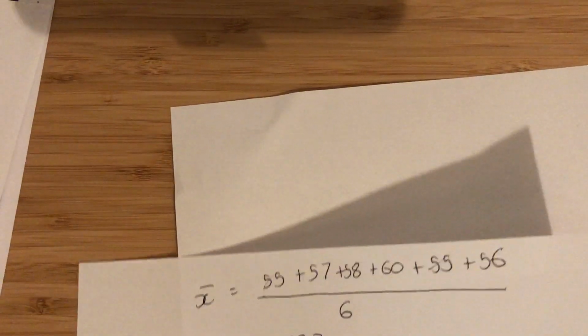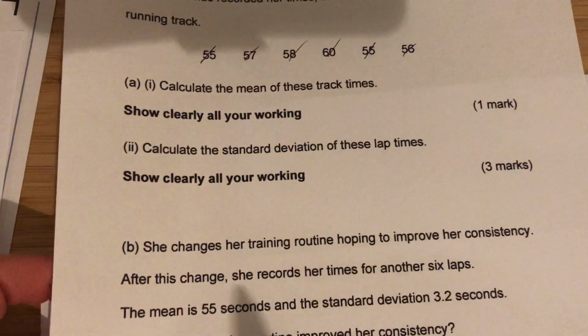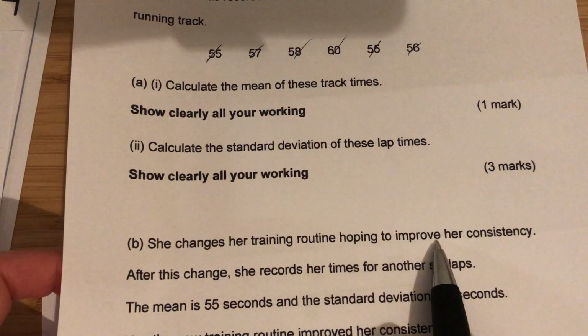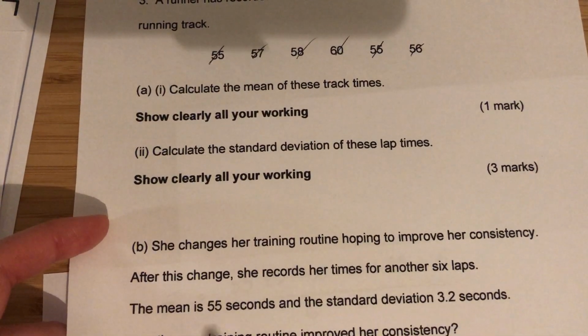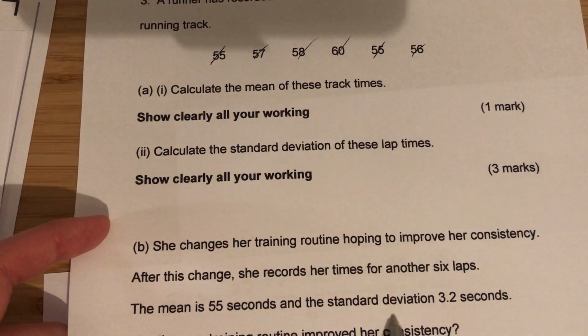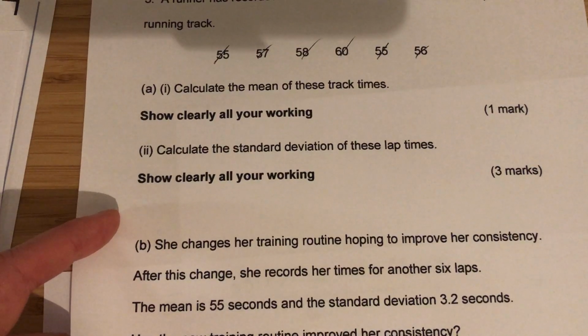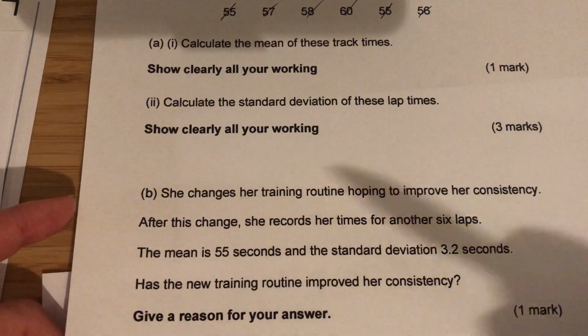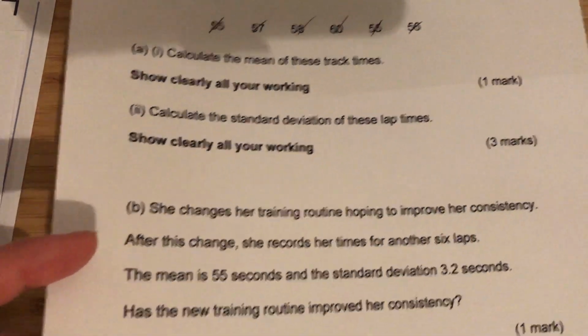Okay, let's look at one of the other examples that we did before. A runner recorded her times in seconds for 6 different laps of a running track. She changes her running routine hoping to improve her consistency. After this change, she records her times for another 6 laps. The mean is 55 seconds and the standard deviation 3.2 seconds. Has the new training routine improved her consistency? If it's saying consistency, we're only looking at the standard deviation.